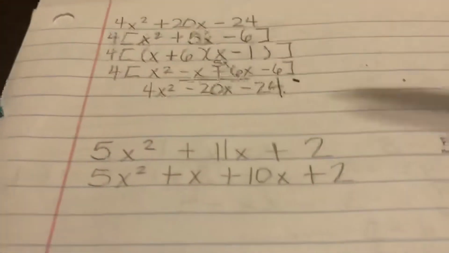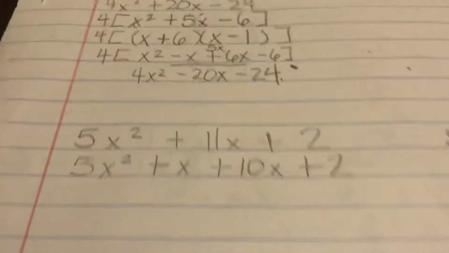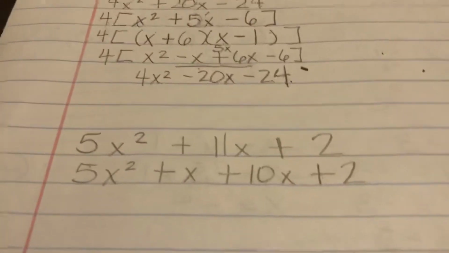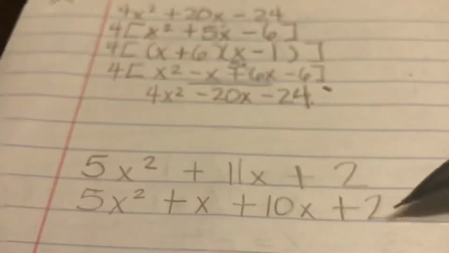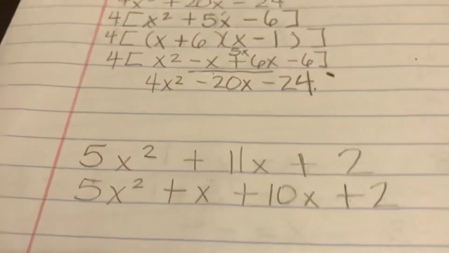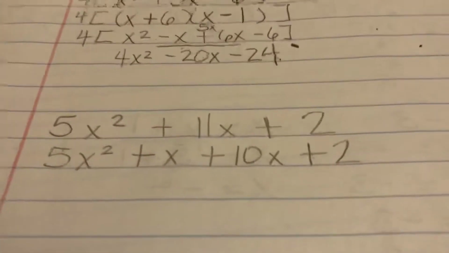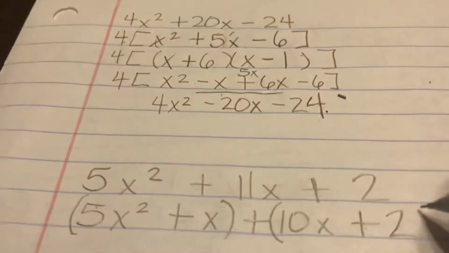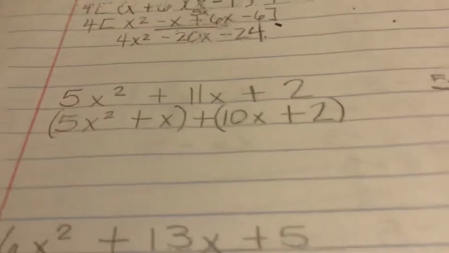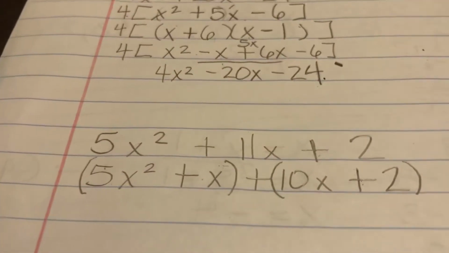So all I did was take this trinomial and break it down into what it would look like in FOIL, I guess. You know, the first term, the last term, the outer, and the inner. So the next thing I'm going to do is group these together, and I'm going to see if there is a GCF for each of those.